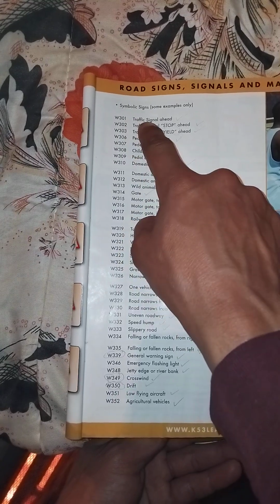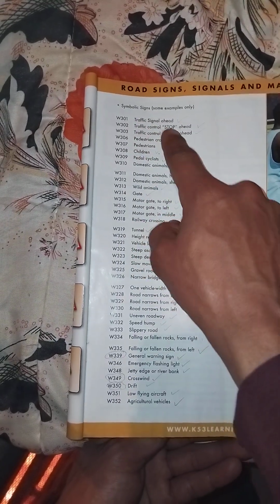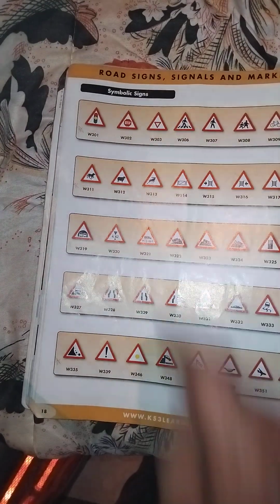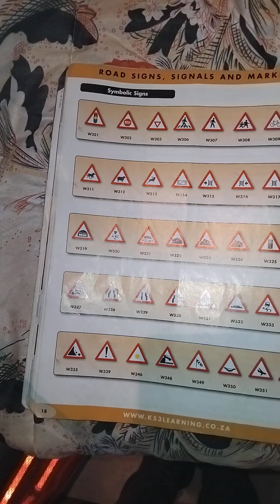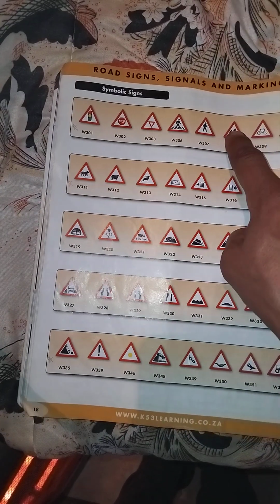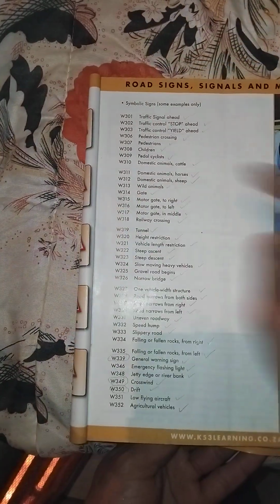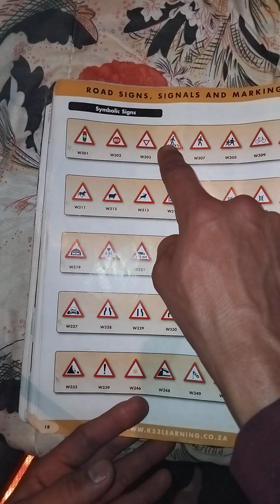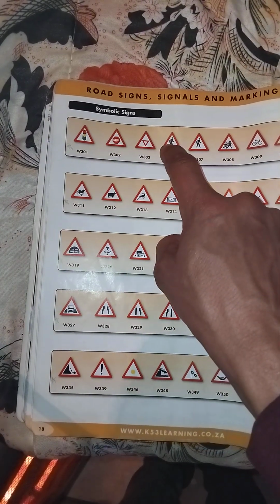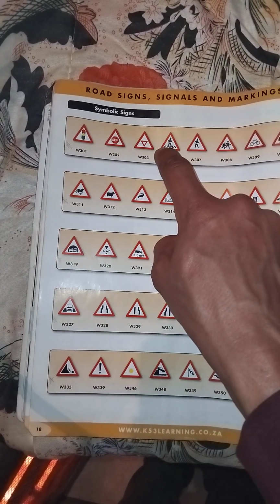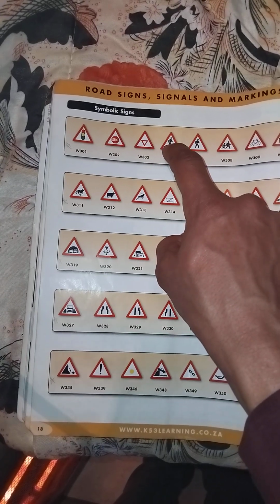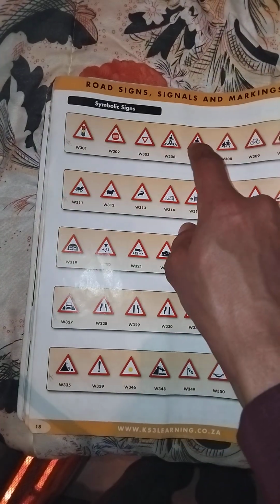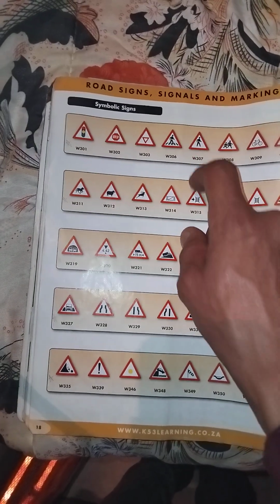The first one was traffic signal ahead, traffic control stop ahead, traffic control yield ahead. Then you have your pedestrian crossing, pedestrians. Then you have children. So the first one was a pedestrian crossing, and then pedestrians. Pedestrian crossing is just showing you people walking over a crossing. That's why you have those stripes under the pedestrian, because he's crossing the road now.